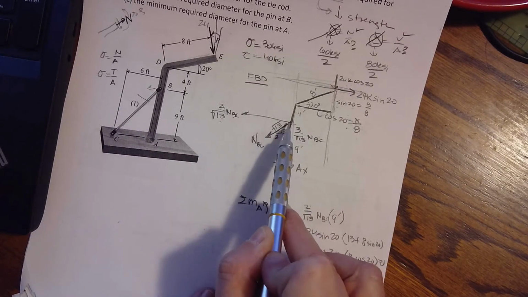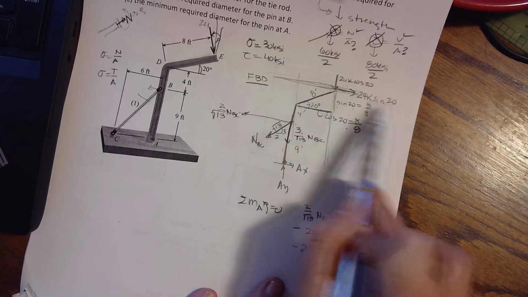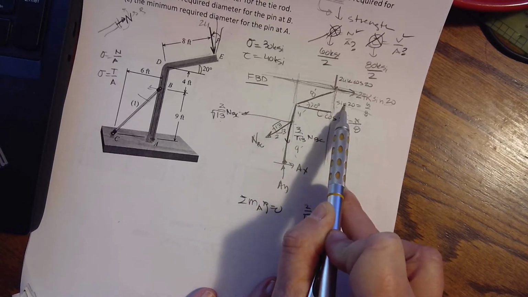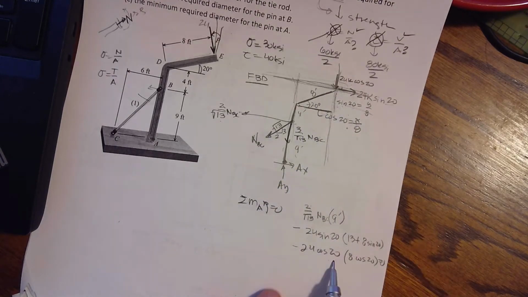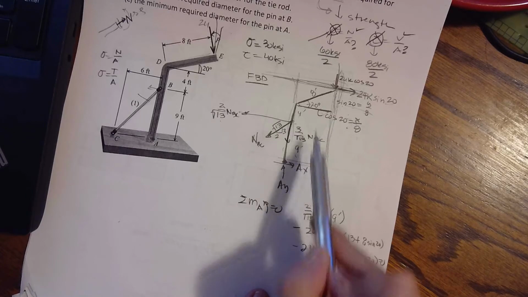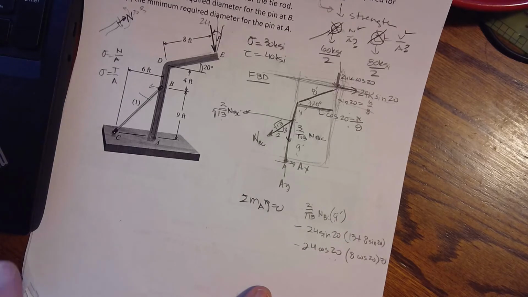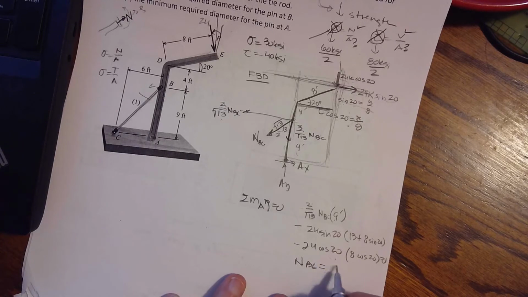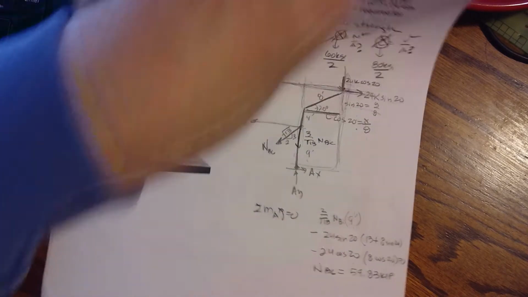2 over square root of 13 NBC times 9 feet minus 24 sine 20. Its distance up is 9 plus 4 is 13 plus 8 sine 20, minus the Y component of that applied, so 24 cosine 20, okay, times its perpendicular distance, which is the X component of that triangle, so it's going to be 8 cosine 20. And when I work this out, I get that the normal force in BC equals 59.83 kips. Okay, 59.83 kips, which is awesome.